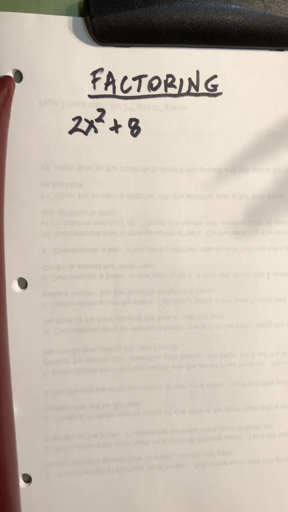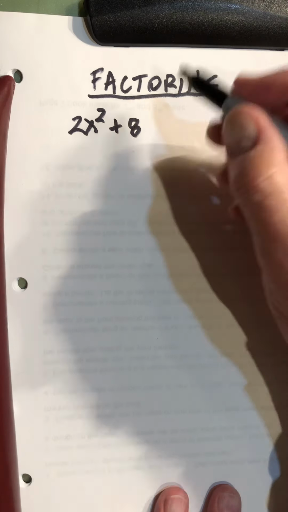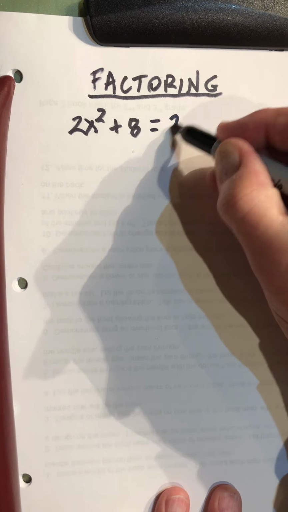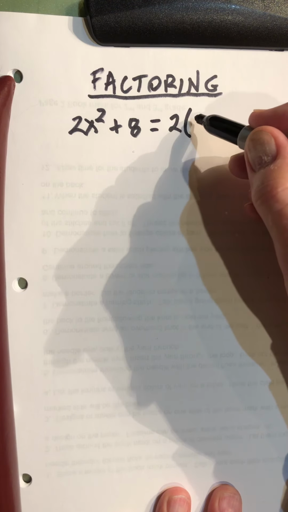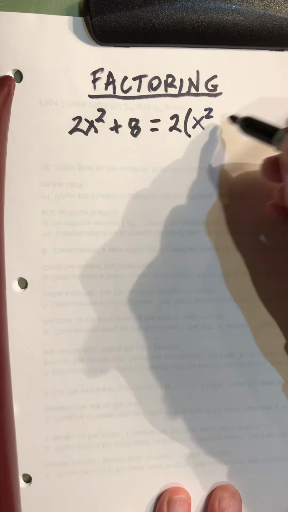And we have to remember the first step of every factoring problem is to remove the greatest common factor. I notice that the 2 and the 8 are both even. Therefore, I can remove the 2. The greatest common factor is 2, and that leaves me with x squared plus 4.